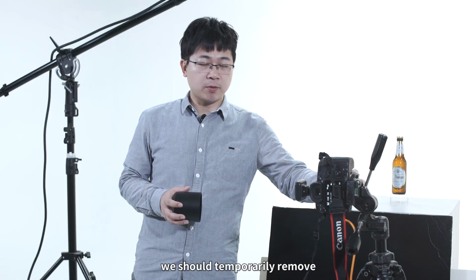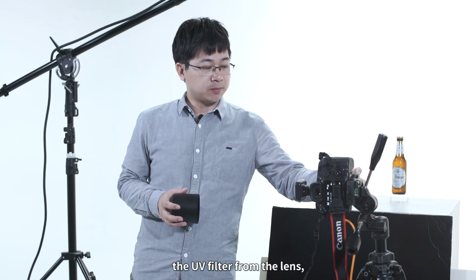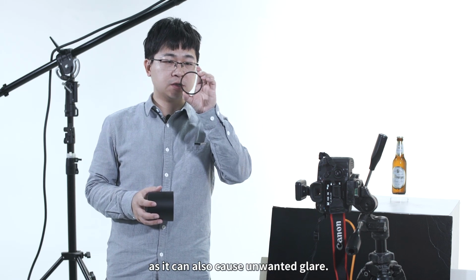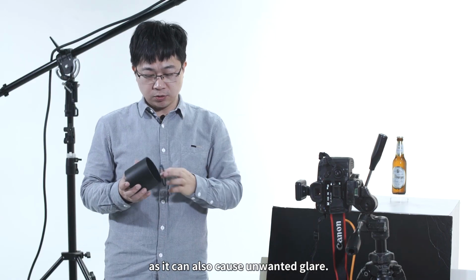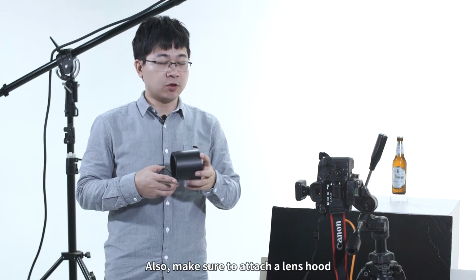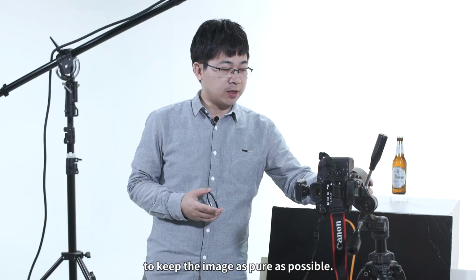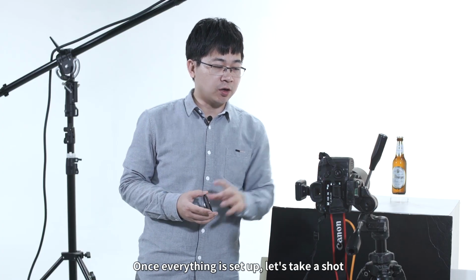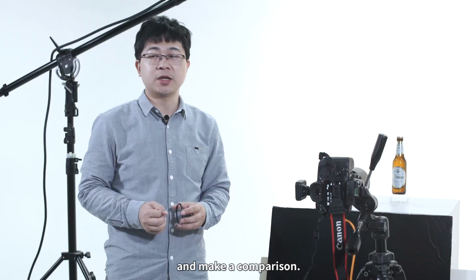And remember that, besides using the shading, we should temporarily remove the UV filter from the lens, as it can also cause unwanted glare. Also, make sure to attach a lens hood to keep the image as pure as possible. Once everything is set up, let's take a shot and make a comparison.